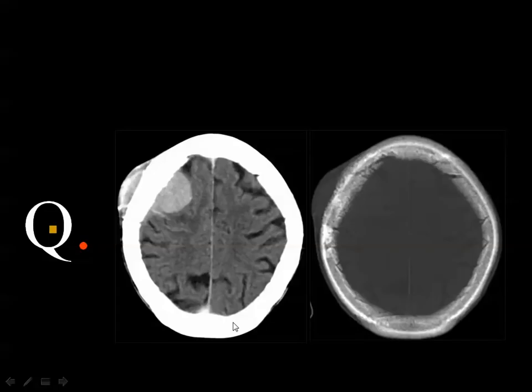Based on what? Hemangiopericytoma is a big lesion that destroys bone. It is associated with bone destruction. But here, the bone is not destroyed. On the contrary, the bone is sclerotic.